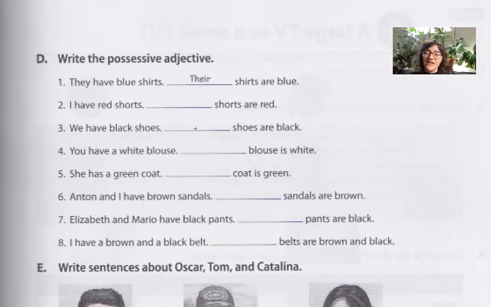So if you have I, you use my. We have black shoes, our shoes are black. You have a white blouse, your blouse is white. She has a green coat, her coat is green. Anton and I have brown sandals. Anton and I, so we use we. So we would say our.